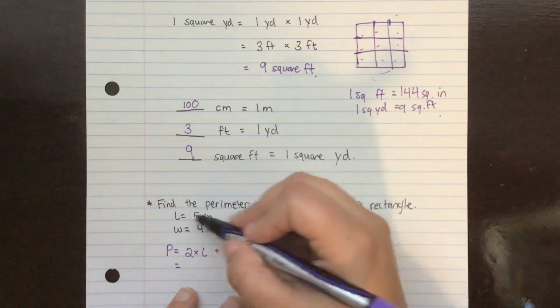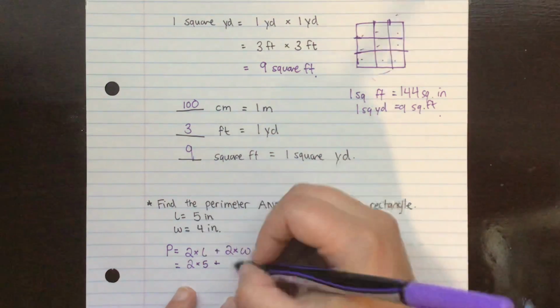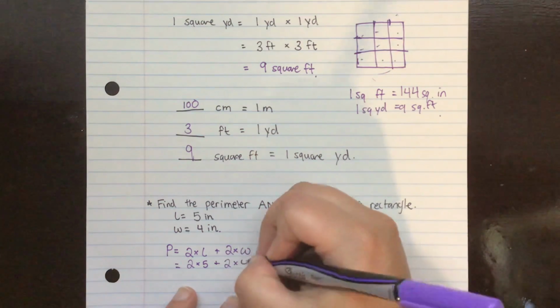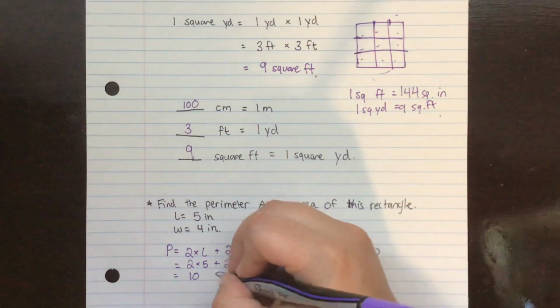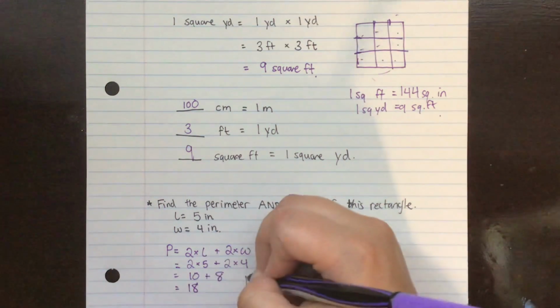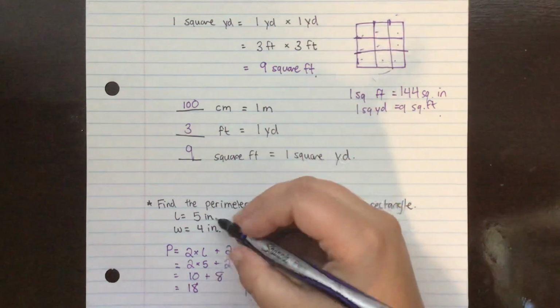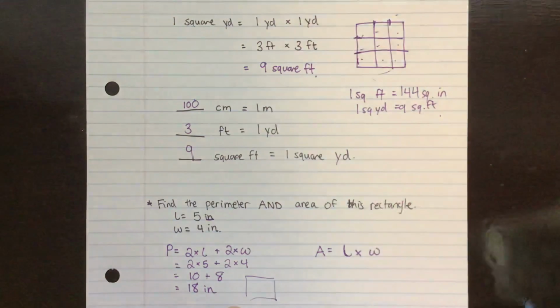So wherever I see an L, I put a 5. 2 times 5 plus wherever I see a W, I put a 4. 2 times 4. And then I solve that. 2 times 5 gives me 10. 2 times 4 gives me 8. 10 plus 8 gives me 18, and because we're measuring the outside of the shape, we're going to use the regular unit, which is inches. There we go. Now let's find the area.